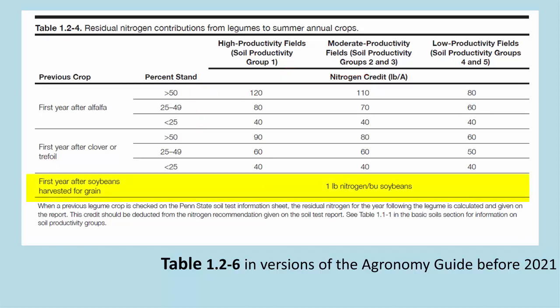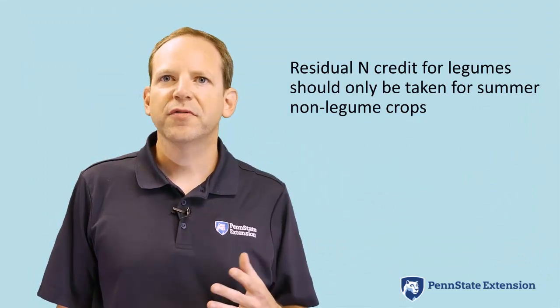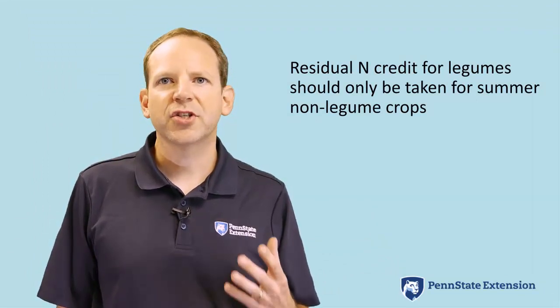For soybeans, the legume N credit is just derived from the yield of the previous soybean crop. Each bushel produced by the previous soybean crop generates a 1 pound N credit for the next crop. Note that the N credits in this table should only be used for credits towards the N requirements of summer crops like corn, oats, or grass hay.